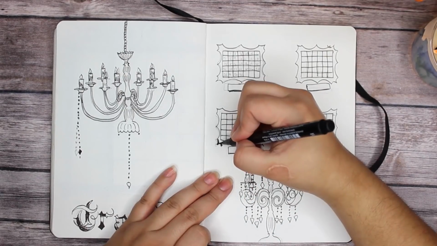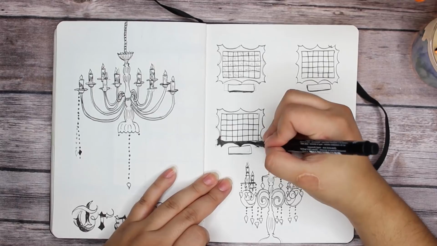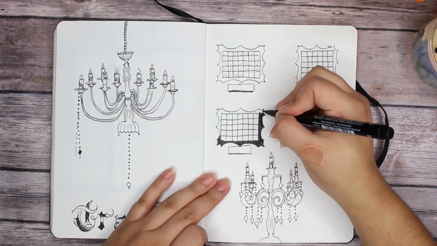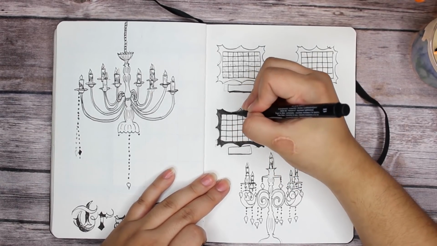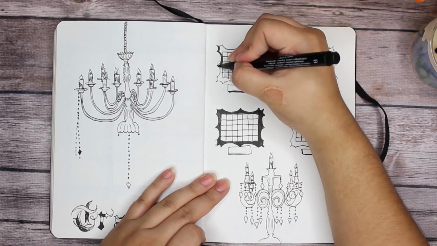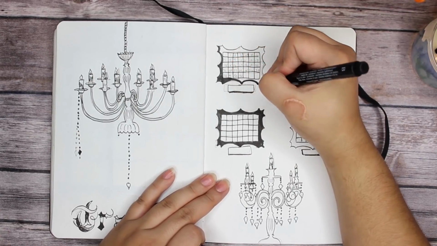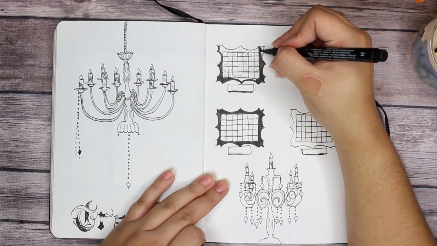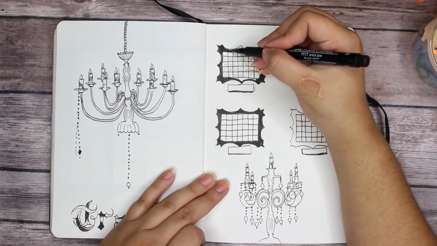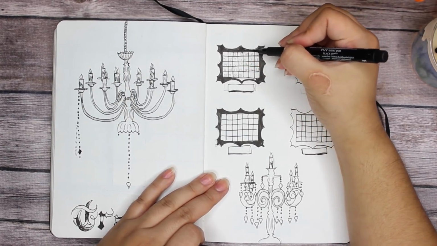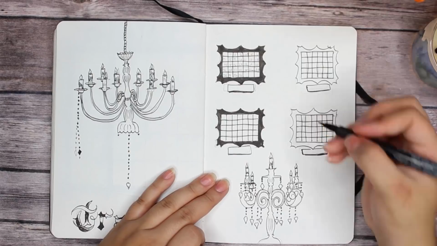But yeah, this is my trackers. I did go back and color in all 4 of my frames. So that's the simplest thing that I did on this one, because I didn't want to go back with my white Uniball pen. It was going to look too cluttered in there. So I didn't do it. I just did the little frames and that was it.